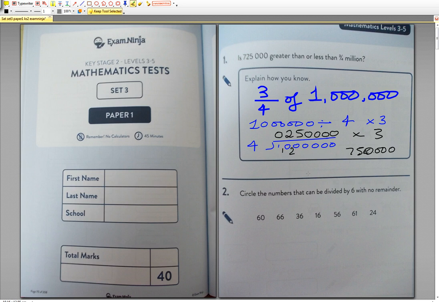The answer is, 725,000 is less than 3/4 of a million. So we make a statement right at the beginning, and there's all our working out to explain it. Are we happy with that?